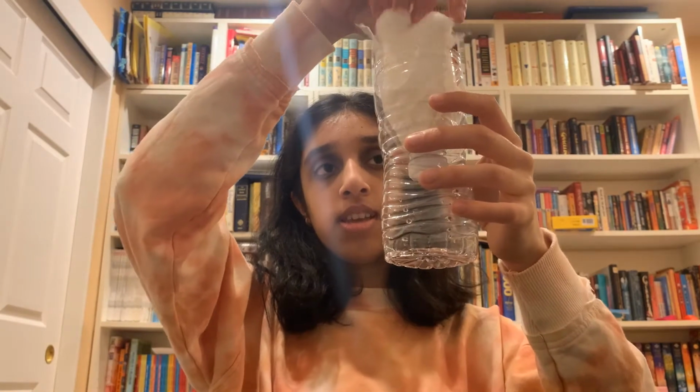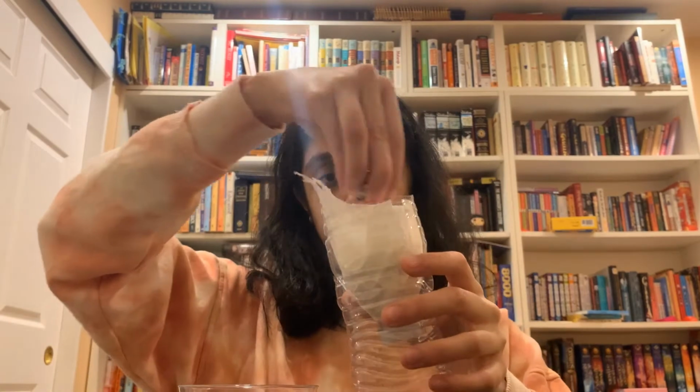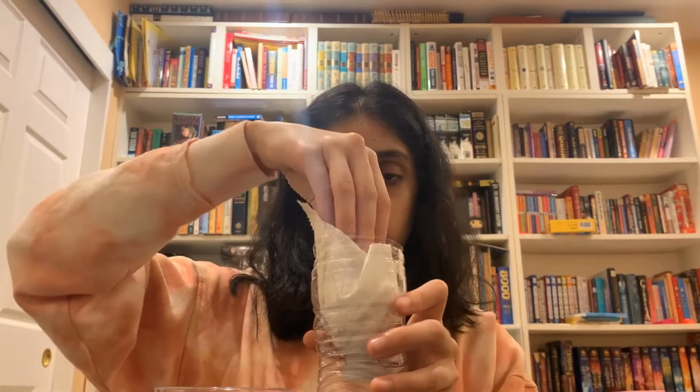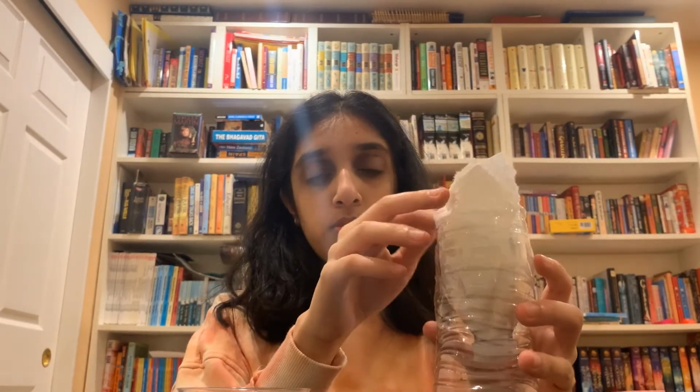For this demonstration, I'm going to start with the cotton balls. I'm going to put the cotton balls in at the bottom of the filter. And then for my next layer, I'm going to put the gravel. I'm just going to grab some of the gravel and add it right on top. Okay, so now I have a filter where one layer is cotton balls and one layer is gravel.